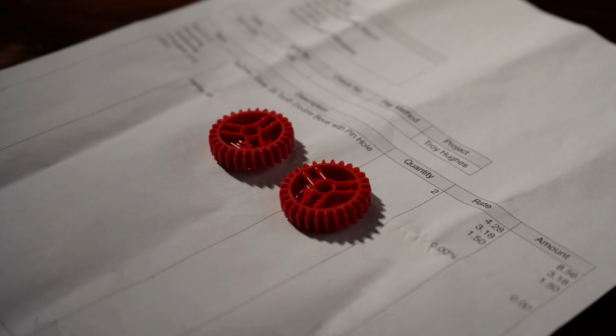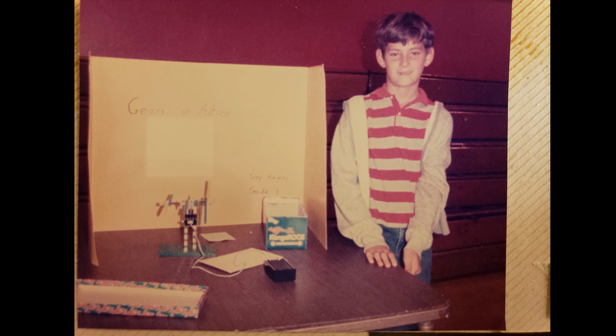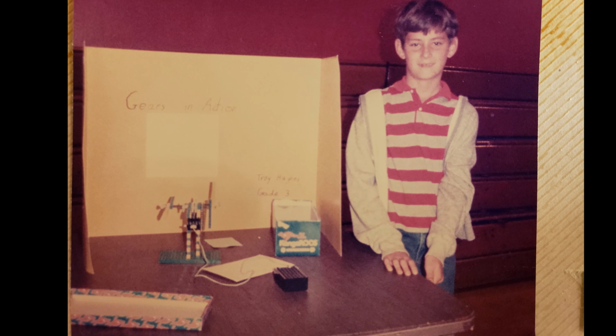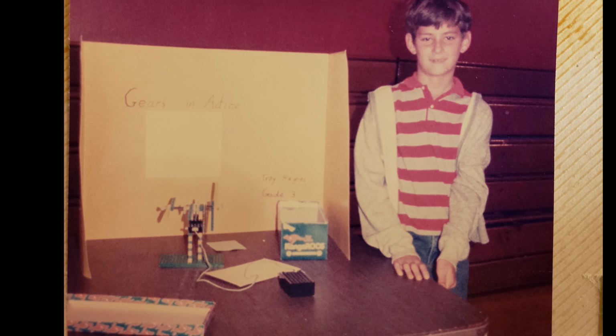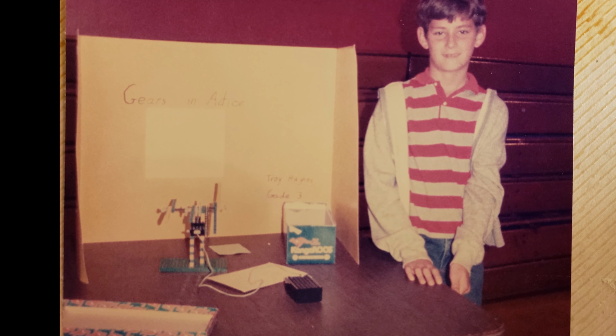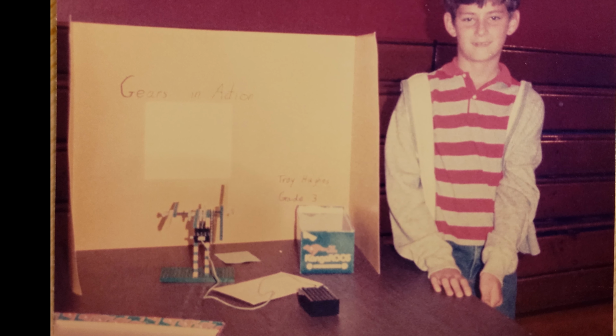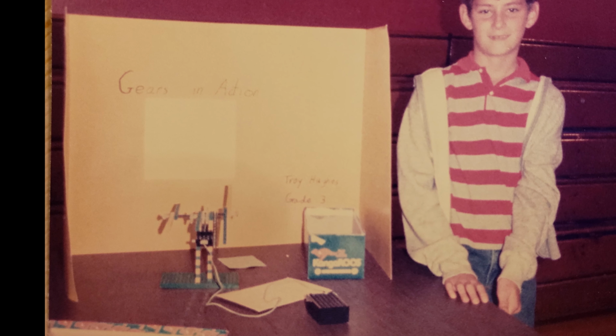It looks like my new 28-tooth double bevel gears have arrived, so it's time to go build. Of note, a friend recently asked, how long did it take to put together this presentation? To which I replied, I've been working on it since the 3rd grade, when in fact I gave a talk at a local science fair entitled Gears in Action, showcasing LEGO gear trains.